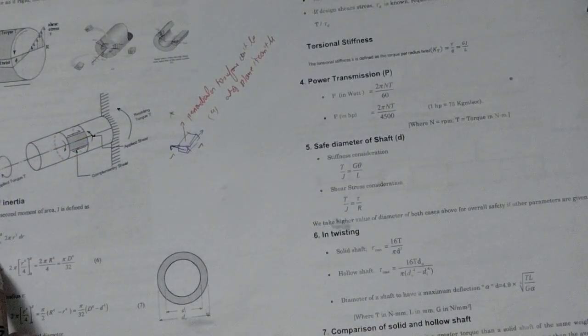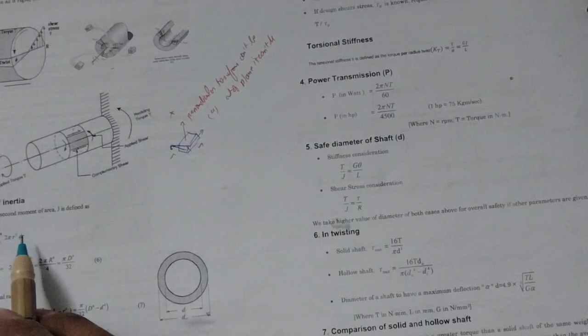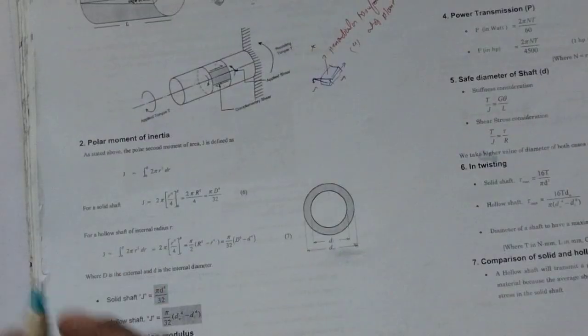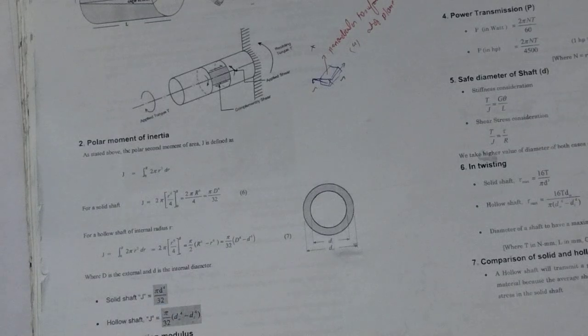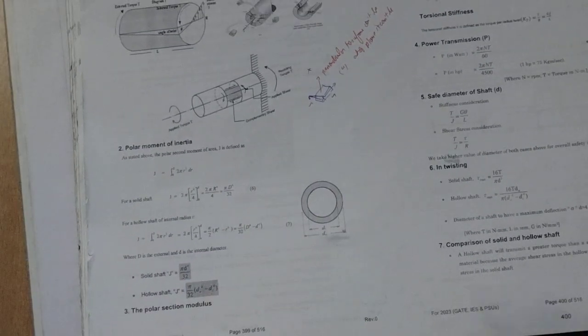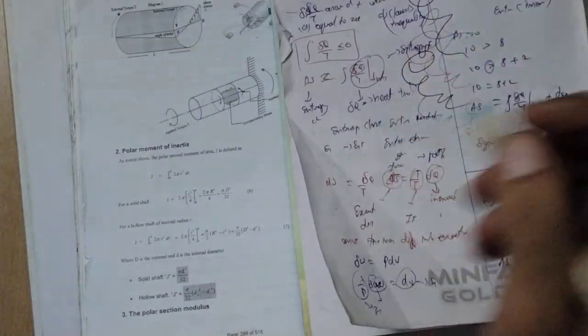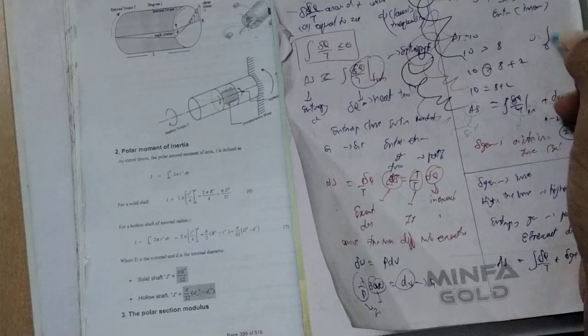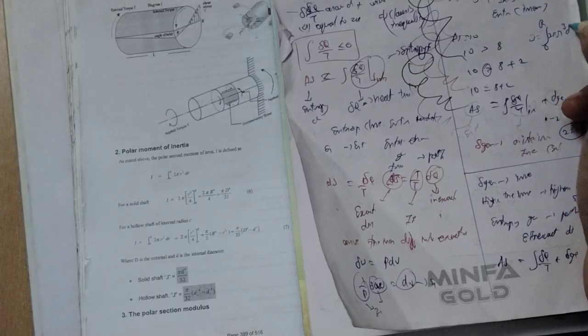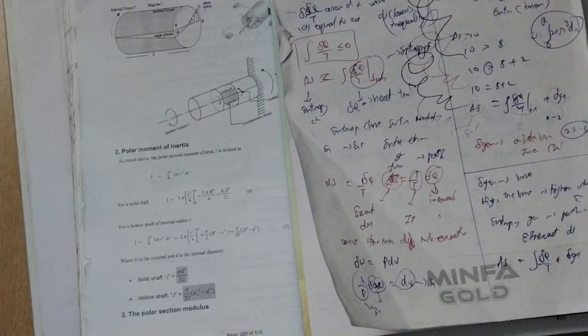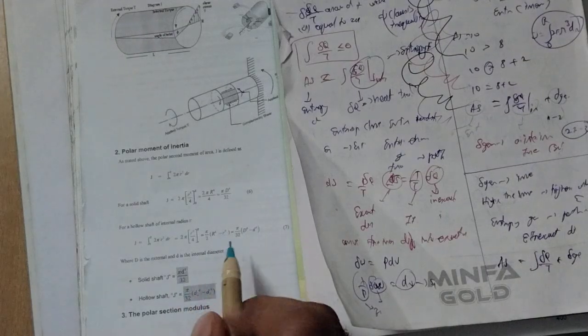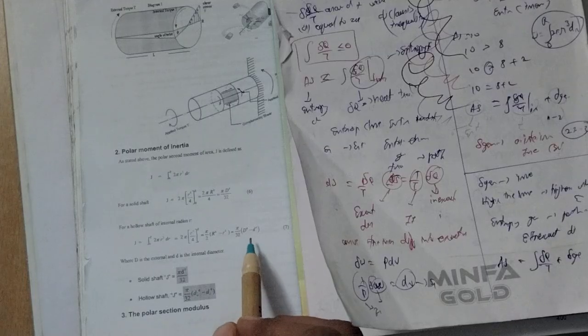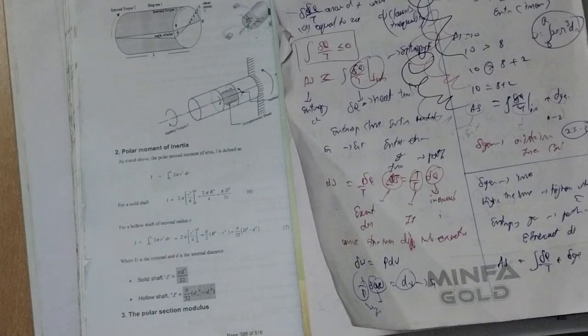Polar moment of inertia J equals the integration from 0 to R of 2 pi r cube dr. Okay, I'll just write it down. J is a simple thing: J equals integration from 0 to R of 2 pi r cube dr. This is the most important thing. For a solid shaft, on integrating, pi d power 4 by 32 will come. For a hollow shaft, pi by 32 into capital D power 4 minus small d power 4. I hope you understood.